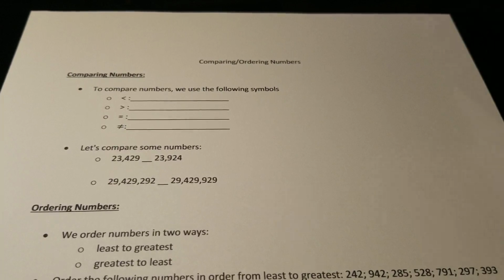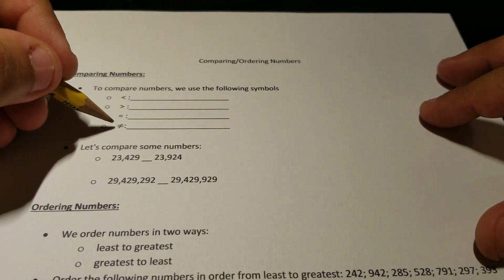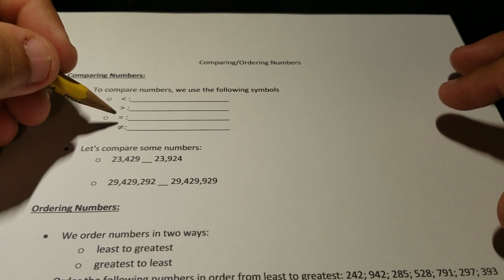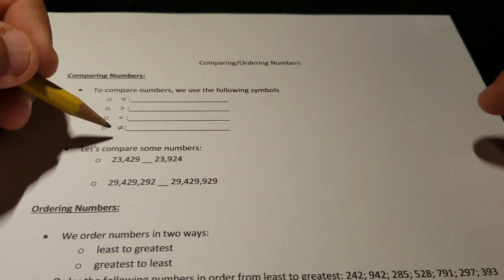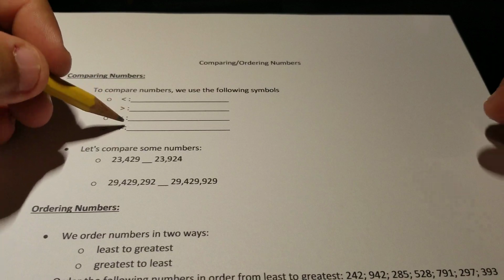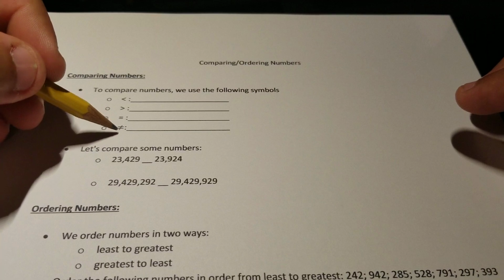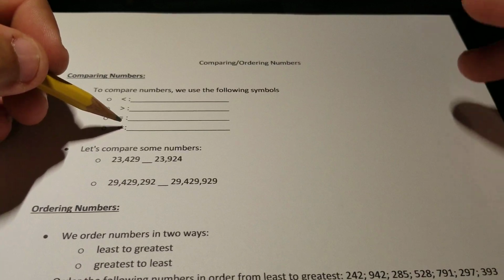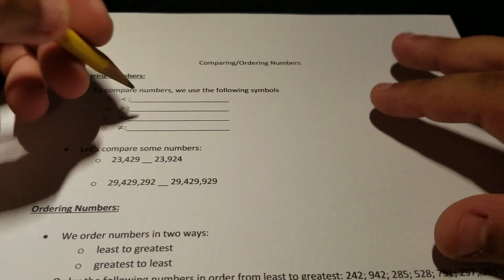To compare numbers, we use the following symbols. We use these four symbols right here. The fourth one is a new one to fourth graders, and I'm going to be totally honest, it was pretty funny seeing some of their faces when they saw this for the first time. I don't know, some of them just looked like they had seen something not from this planet. Like it was pretty funny. But the other three we are familiar with.